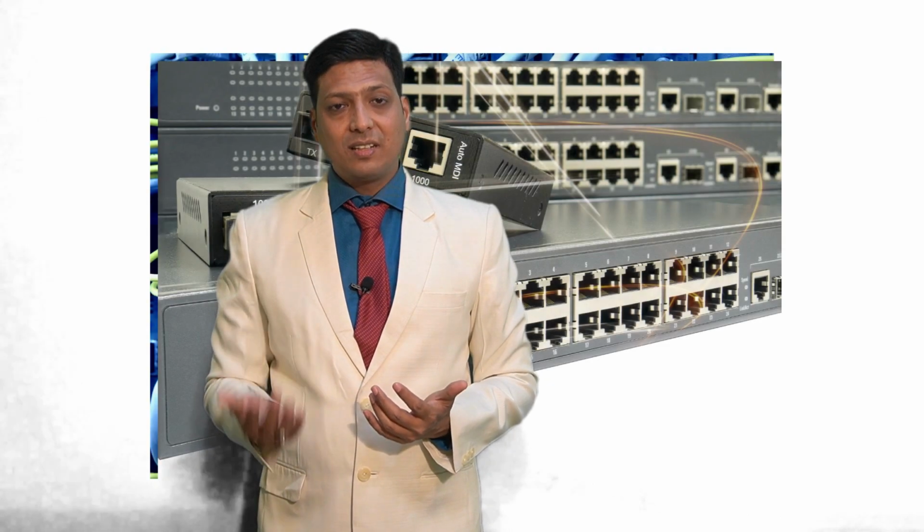It would be useful for shorter distances like 300 meters, 400 meters or 500 meters max. If the distance is exceeding 500-600 meters, then you have to go for a gigabit switch with SFP. Gigabit switch with SFP. What does SFP stand for? SFP stands for small form factor pluggable device.